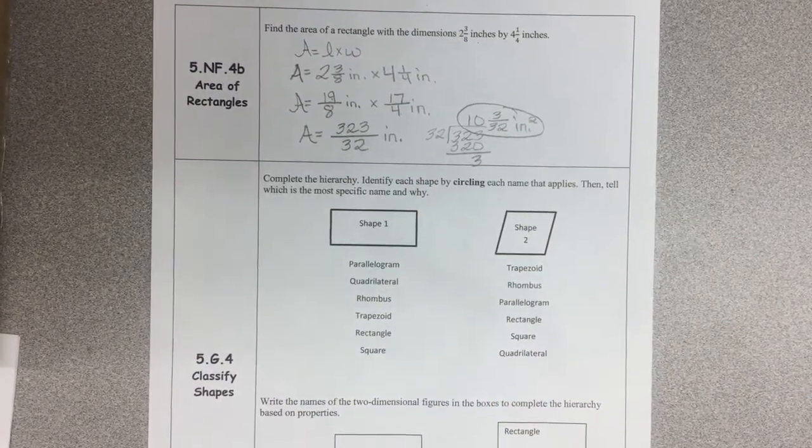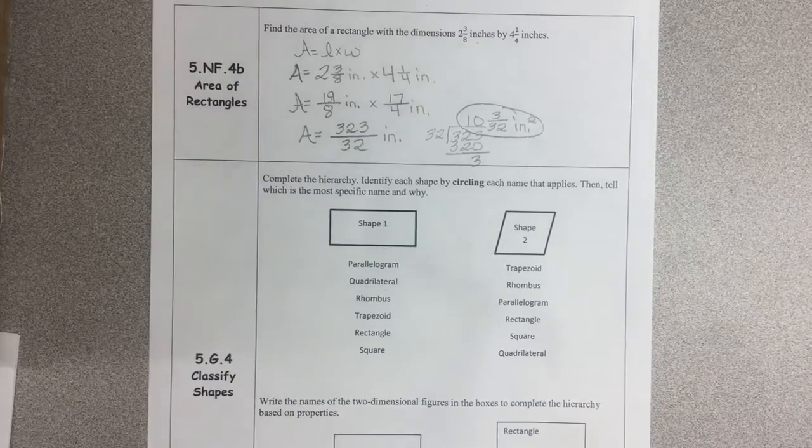Classify shapes. Complete the hierarchy. Identify each shape by circling each name that applies. Then tell which is the most specific name and why.